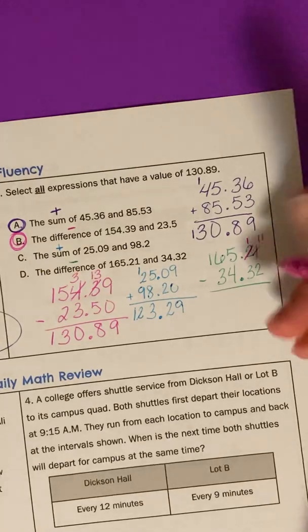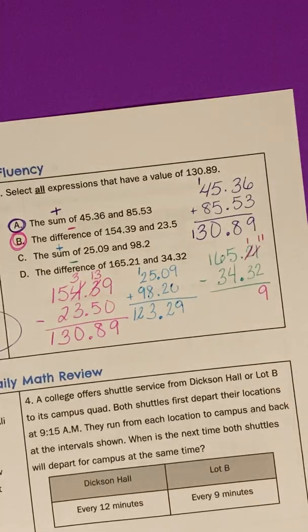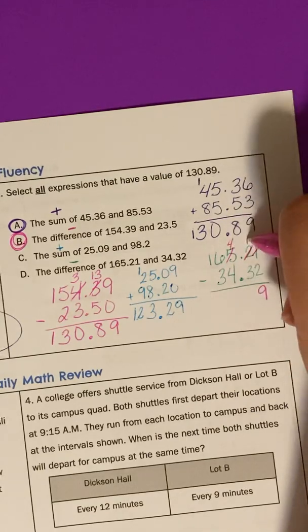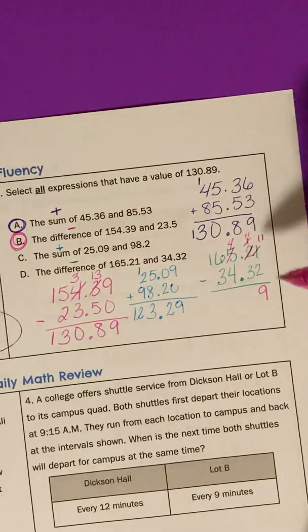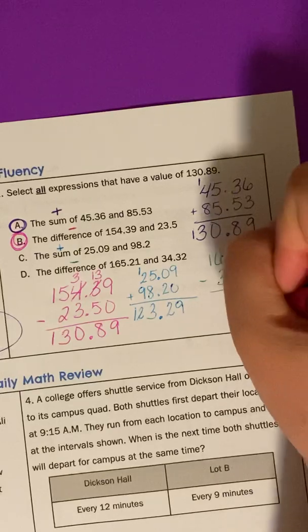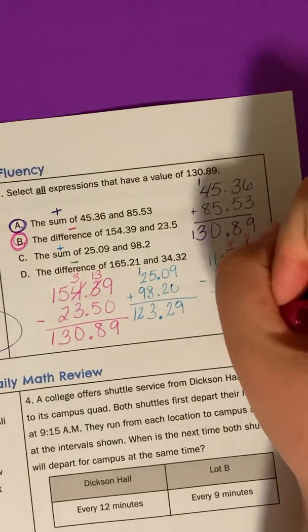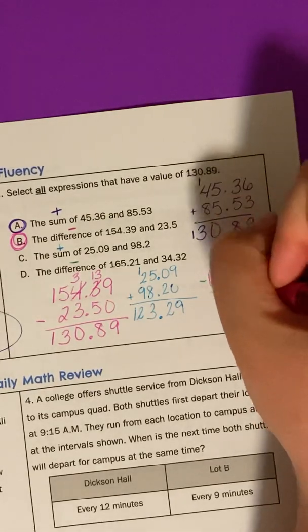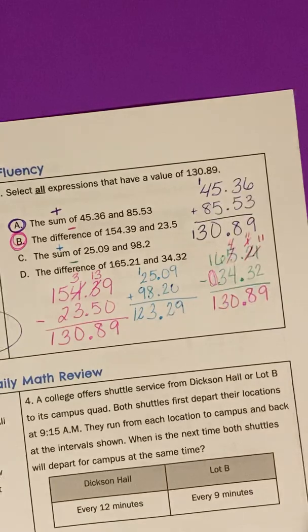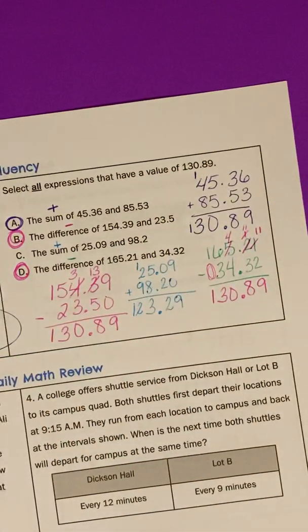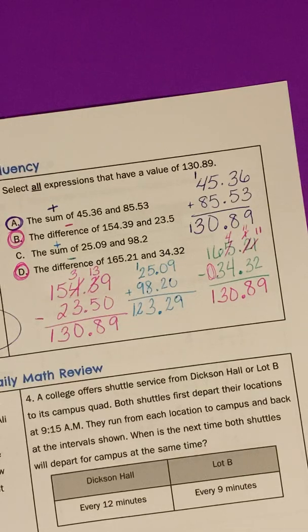So 11 minus 2 is going to be 9. 1 minus 3, you cannot do. So this 5 becomes a 4. This 1 becomes 11. 11 minus 3 is going to be 8. Drop your decimal. 4 minus 4 is 0. 6 minus 3 is going to be 3. 1 minus 0 is going to be our 1. 130 and 89 hundredths. Woohoo! D. So A, B, and D are the correct answers here.